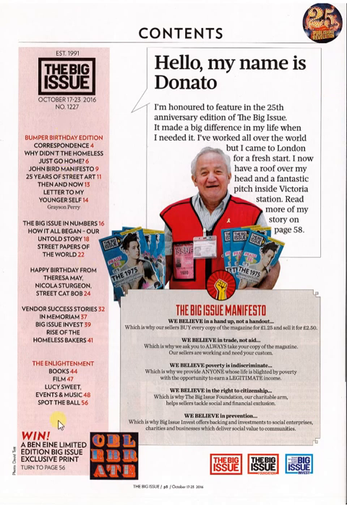So you've got your TOC, as usual separated into your features and your regulars. So they've got the Enlightenment, they call it, because they are enlightening the audience about stuff, and of course it relates back to the artistic and scientific Enlightenment a couple of hundred years ago. So they've got a page on books, film, so culture, Lucy's Suite, whatever that is, events and music, and a spot the ball competition.